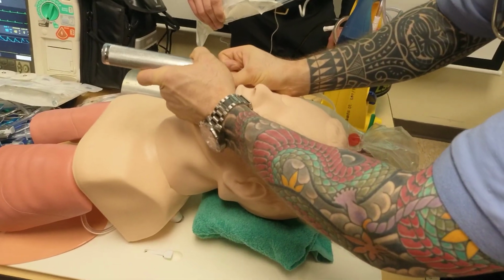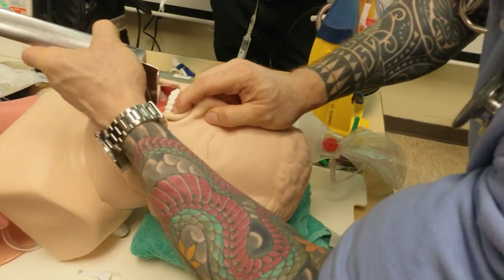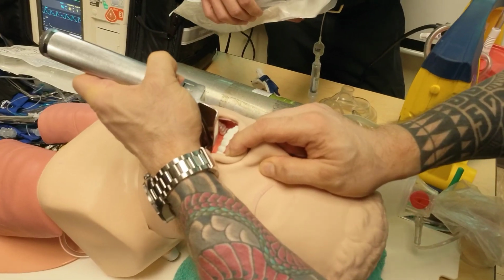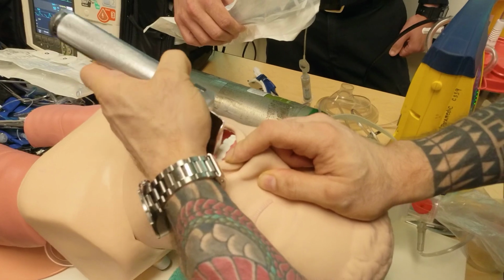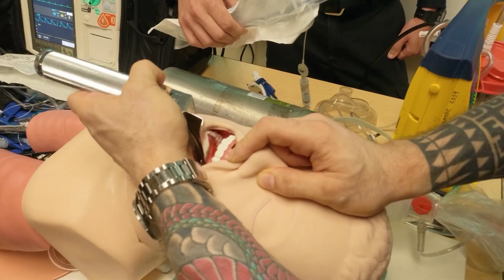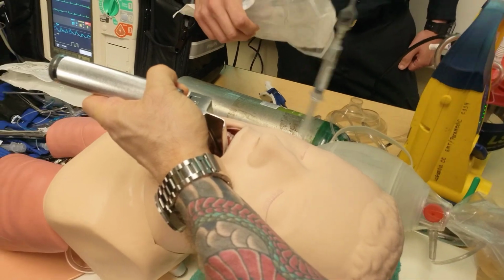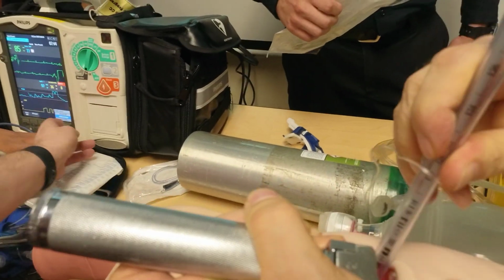Once I slide my blade into the vallecular space, you see how I'm not on the teeth? See how my motion is rock'em sock'em robot style? You see that? I'm not on the upper teeth. Breathe for me, sir. I take my tube. If it was an 8.0, how far down do I want to go?